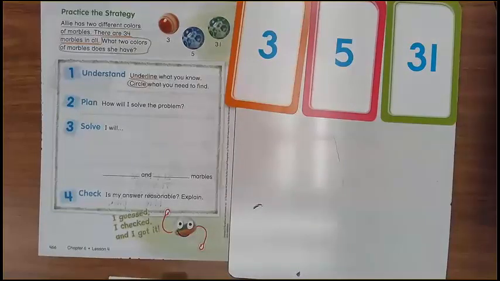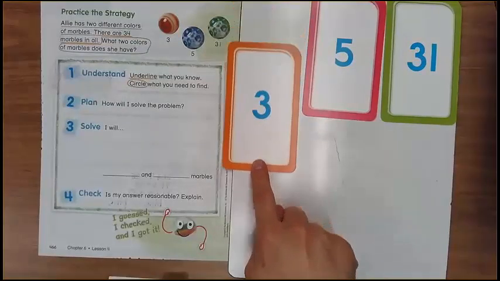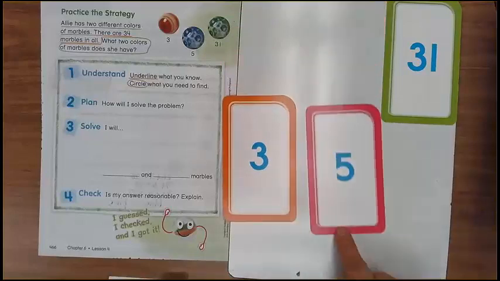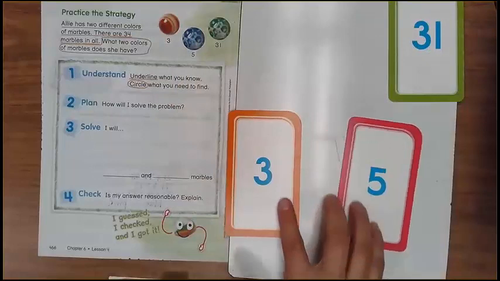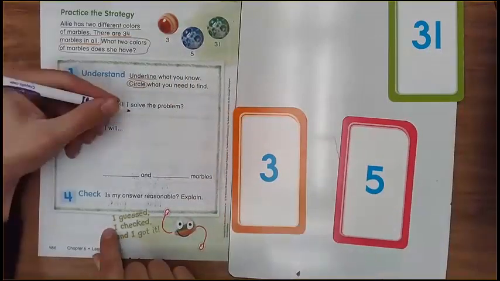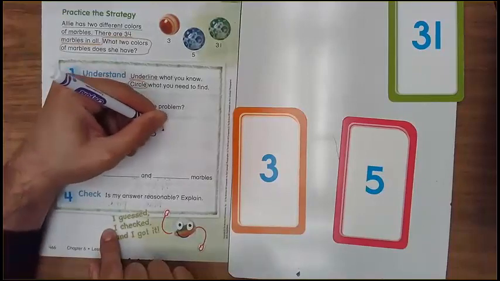Okay, so now, how do we solve this problem? Well, we're going to have to make some guesses. And we can say, let's see, how about if we say 3 and 5? So maybe those are the marbles she had. So let's see, 3 plus 5.